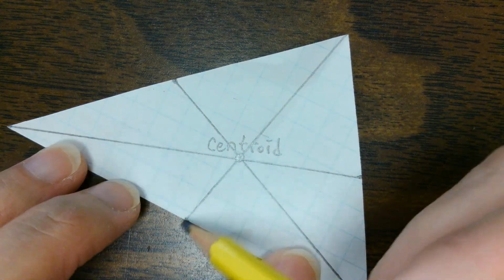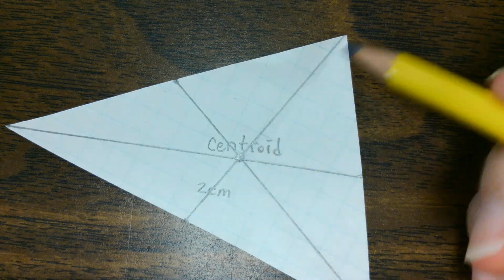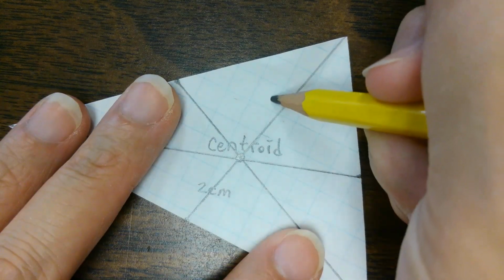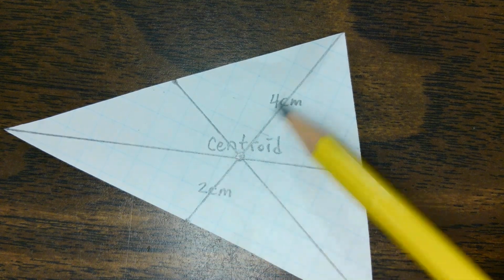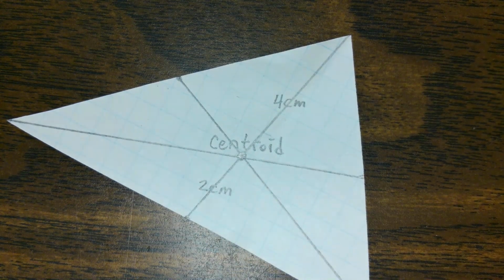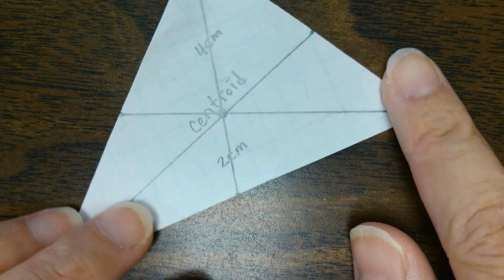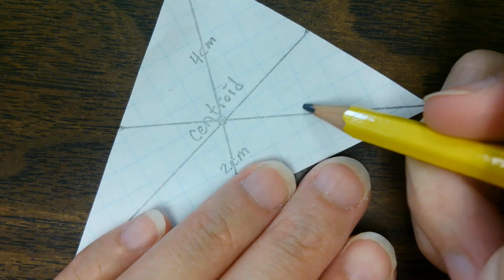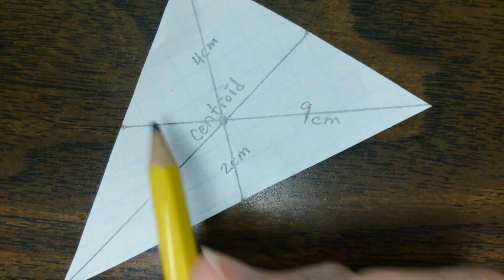If I say that this length right here is 2 centimeters, how long do you think this length is? What does it look like? 4. That's right. And it's not a fluke. It is a property. What's the ratio between this shorter line and the longer line? Yep, 1 to 2. So this is a 1 to 2 ratio. So similarly, if I tell you that this length right here is 9 centimeters, if I tell you the longer side is 9, how long is this?